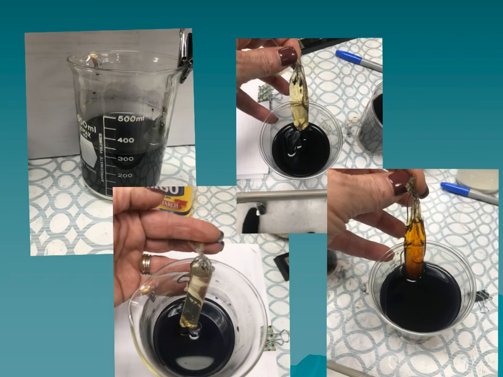So these are the pictures that I took yesterday at the end of the day. This is second period, this is third period, fifth period, and seventh period. So you can see, here's the tubing, and you can see that the tubing is getting lighter and lighter as the day is going on.